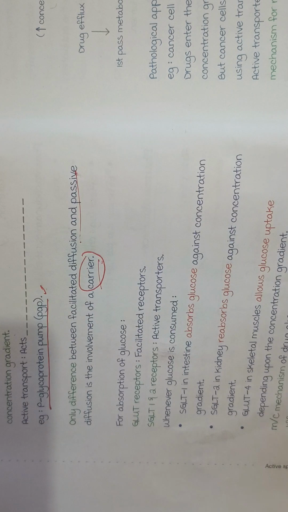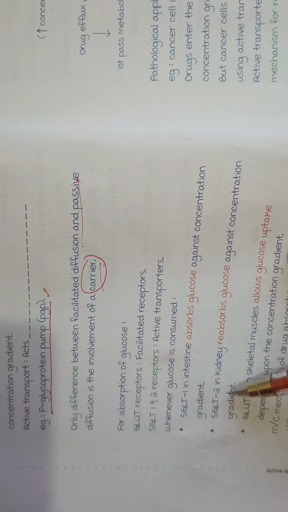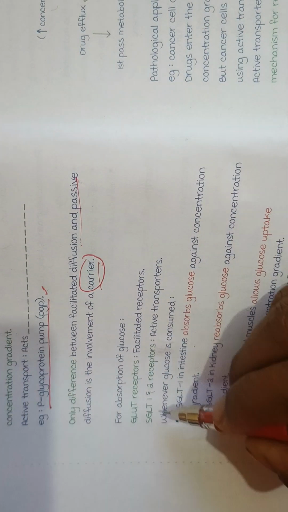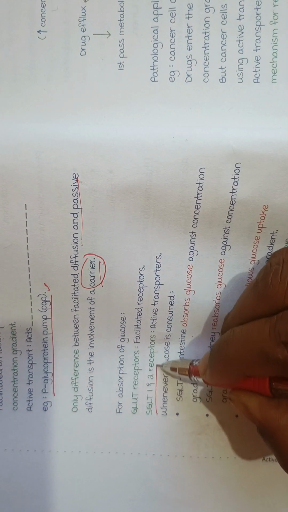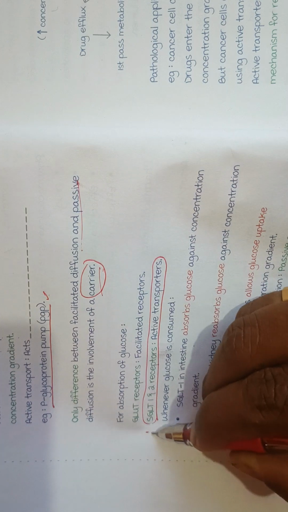Whenever glucose is consumed, SGLT1 in the intestine absorbs glucose against the concentration gradient. SGLT2 in the kidney reabsorbs glucose against the concentration gradient. That means SGLT1 and 2 are active transporters.